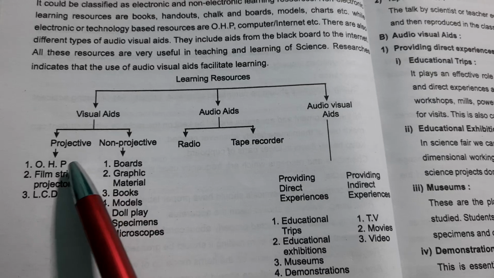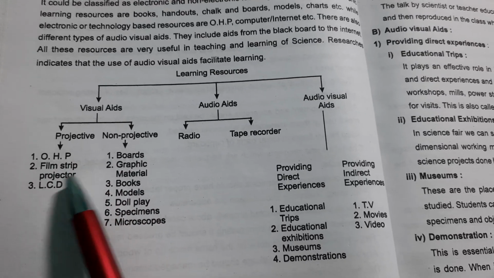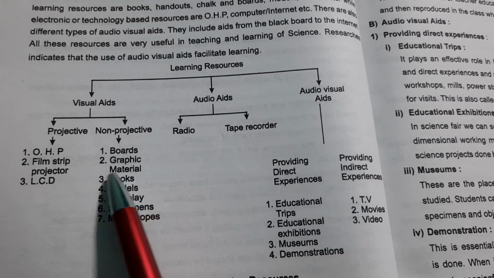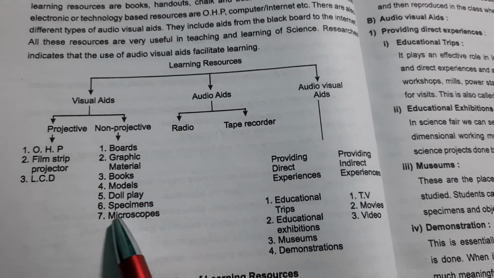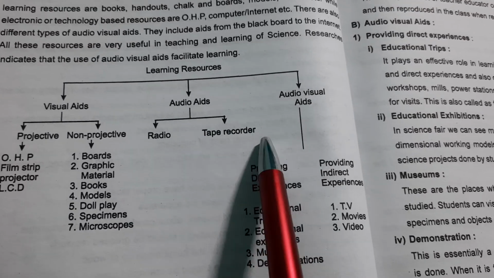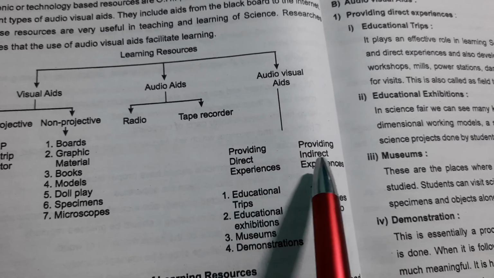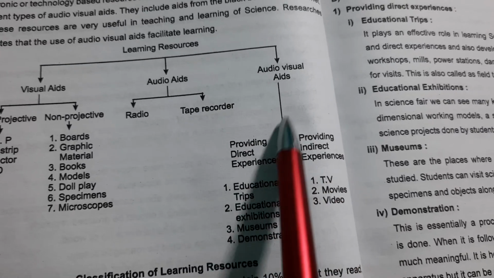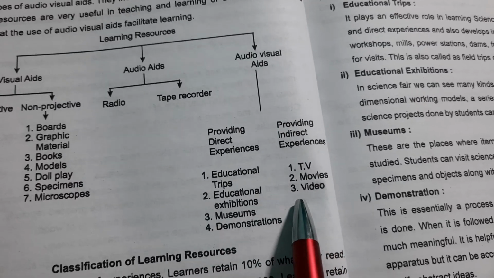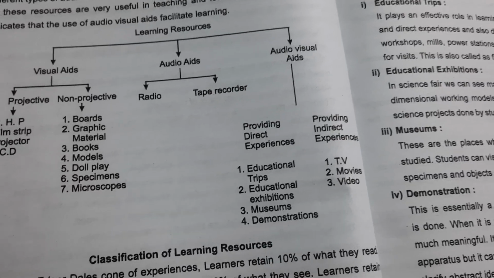In visual aids there is projective and non-projective. In projective you can see OHP, filmstrip projector, LCD. Under non-projective it is board, graphic material, book, model, doll, play, specimen and microscopes. In audio aid we have radio and tape recorder. In audio visual aids we have providing direct experiences and providing indirect experiences. It is divided into two. This one is TV, movies and videos, and here it is educational trips, educational exhibition, museum and demonstration.